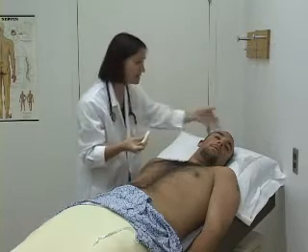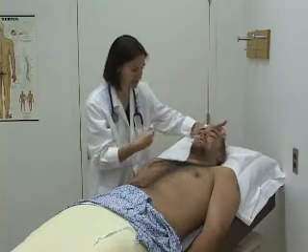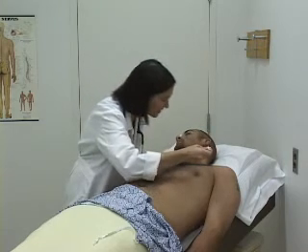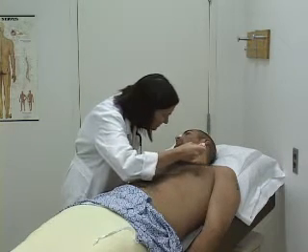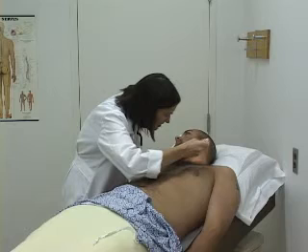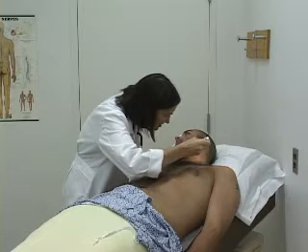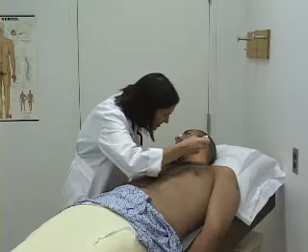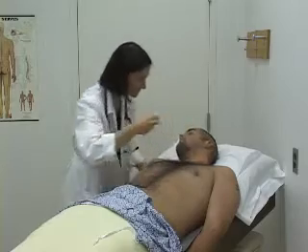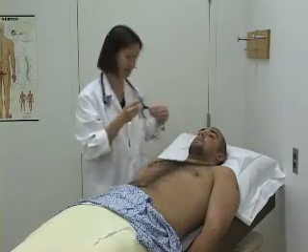So after assessing that, I'm going to try to assess them on the other side. Have the patient turn his head towards me. And again, look on the other side in the suprasternal area and then higher on the neck until you get a sense of where they disappear. Good. And your patient can straighten their head out again.